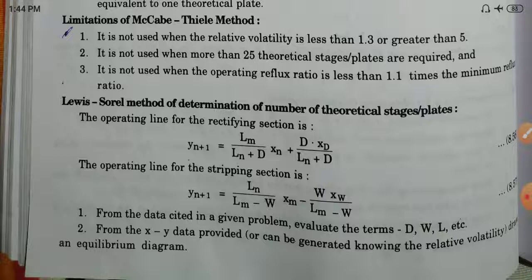It is not used when the operating reflux ratio is less than 1.1 times the minimum reflux ratio for this method. The reflux ratio given to you is less than 1.1 times the minimum. Then next, the Lewis-Sorel method for determination of the number of theoretical stages.